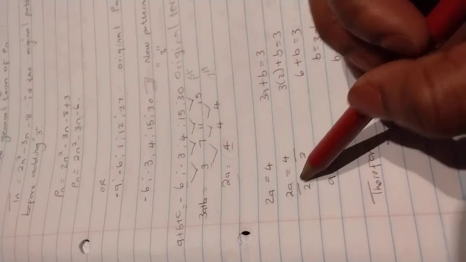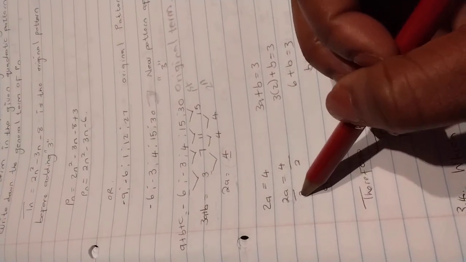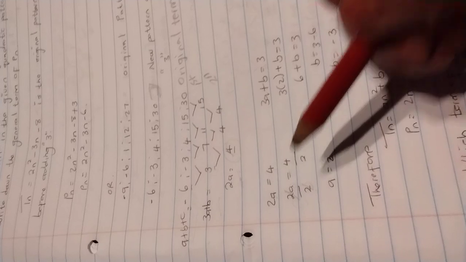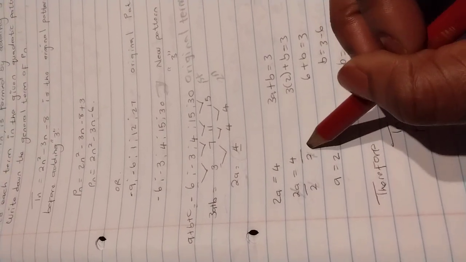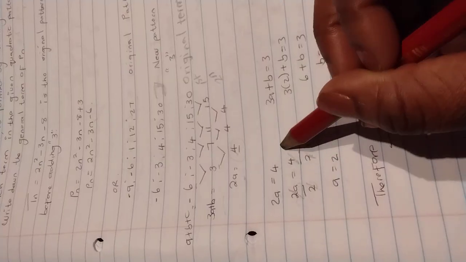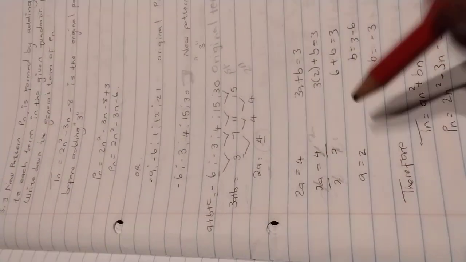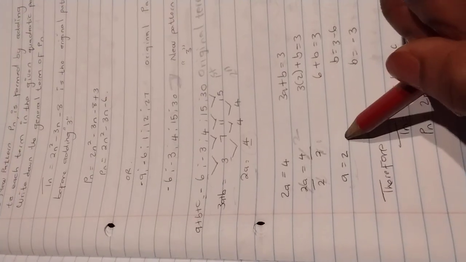The 2 and 2 cancel out, and a remains on this side, and 2 goes into 4 two times. So we have a equals 2.